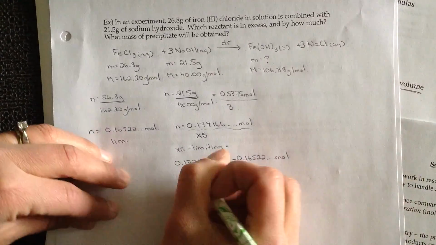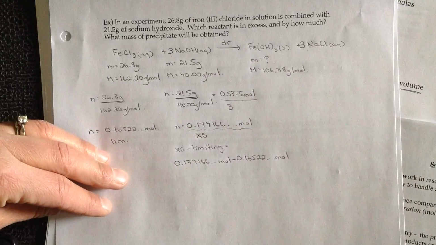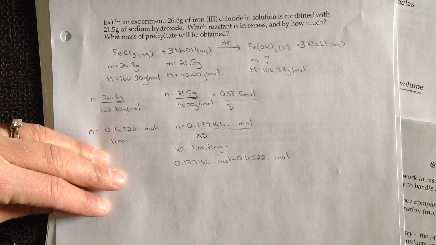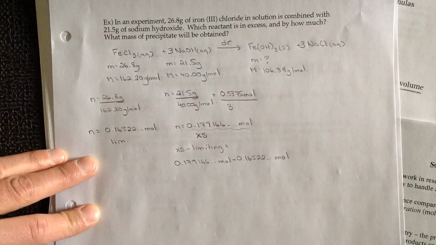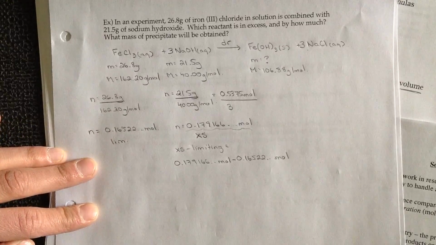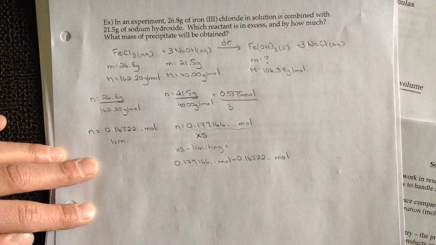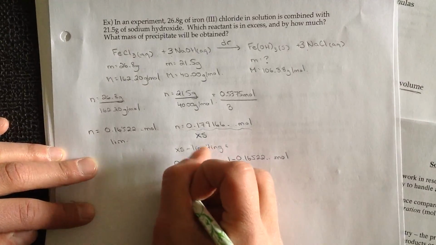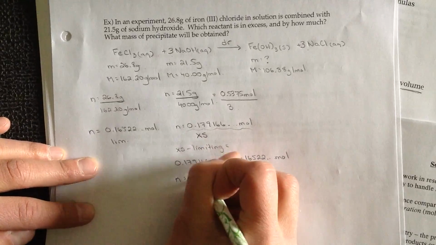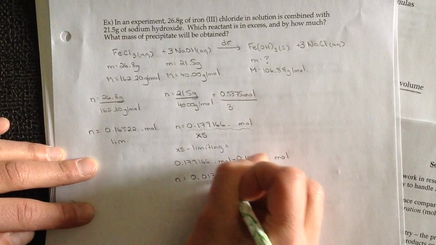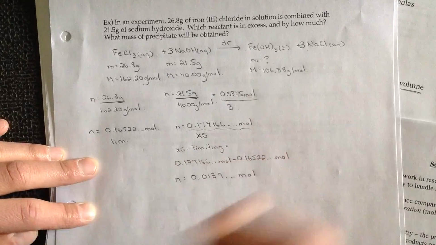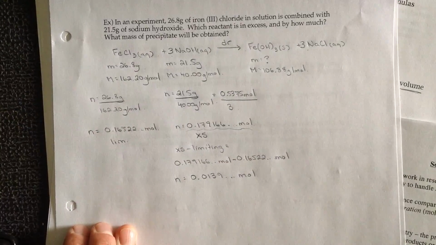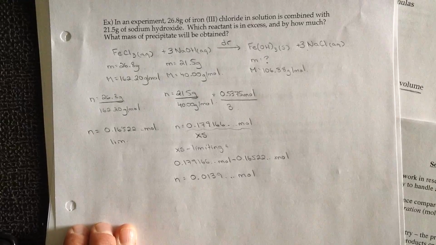How many red bricks do I have left? I'm going to get about 0.0139 something or other moles. Okay, so that's how much is going to be left behind based on 1 mole of substance.